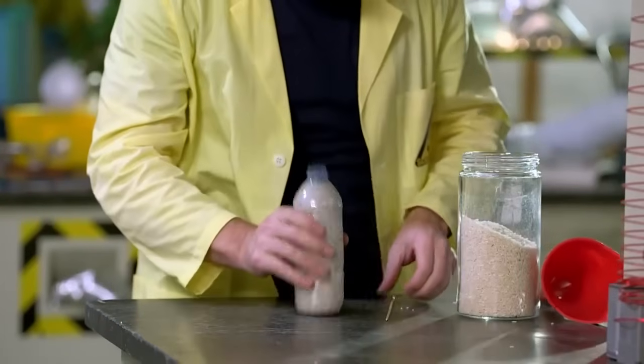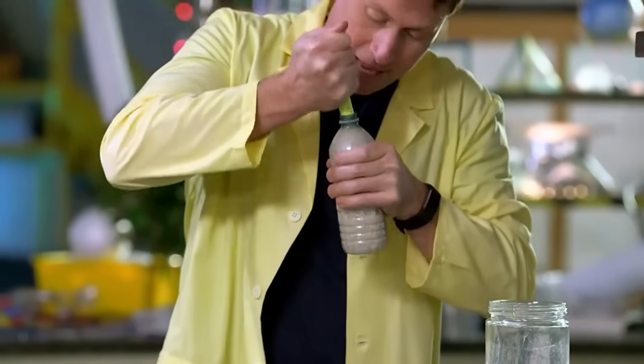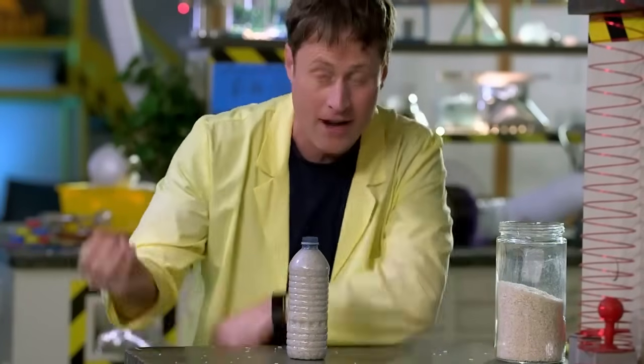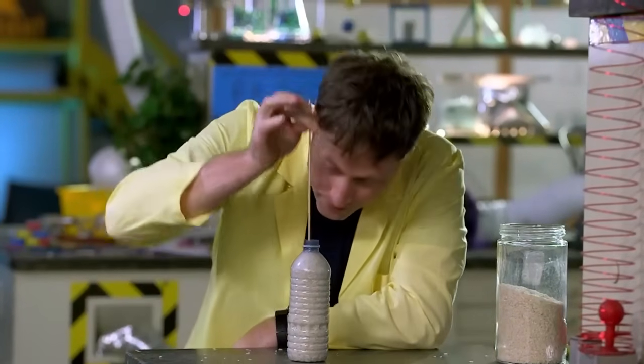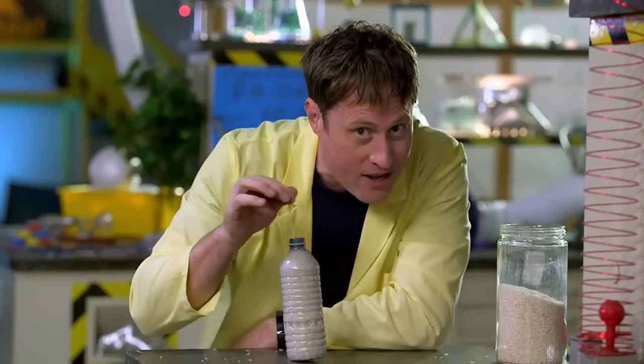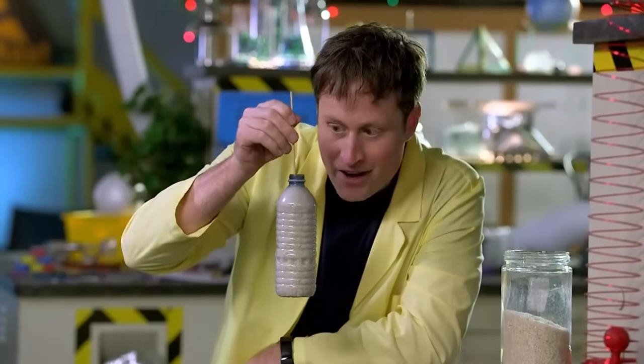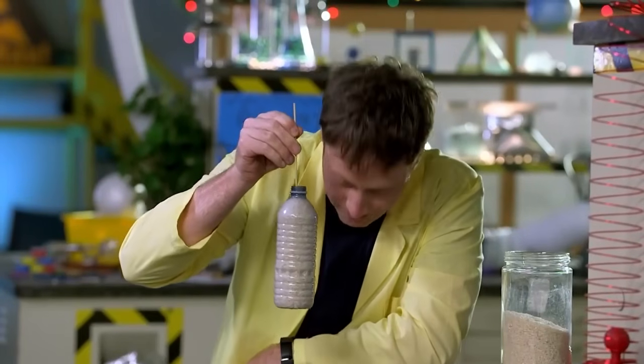Pack it down even more. And you can even use something the same diameter as the mouth of the bottle, like, say, a highlighter. And make sure all the rice is as packed in as you can get it. There. Now the rice is really packed in there. And when I stick the shish kebab skewer in, the friction between the pieces of rice and this wood is enough to lift the bottle using nothing but friction. Now, let's max it out.